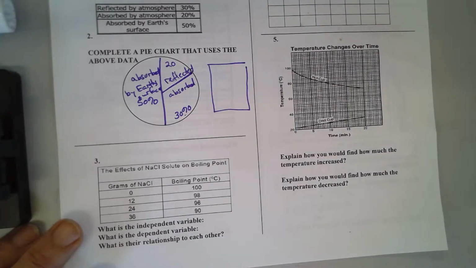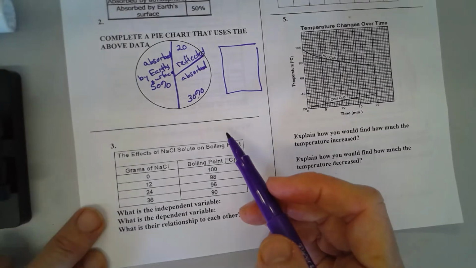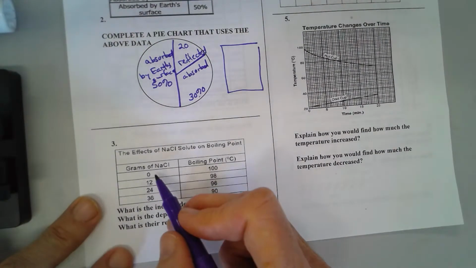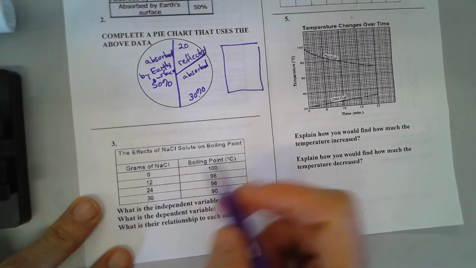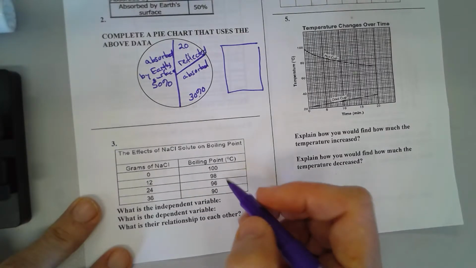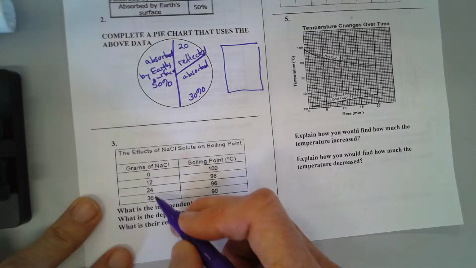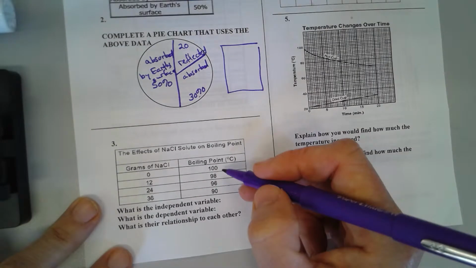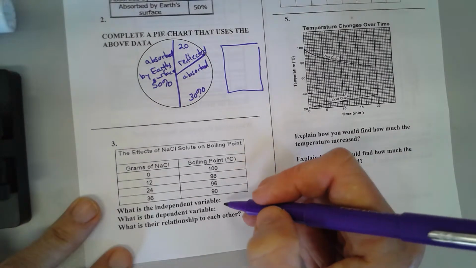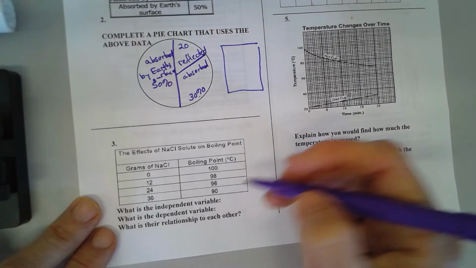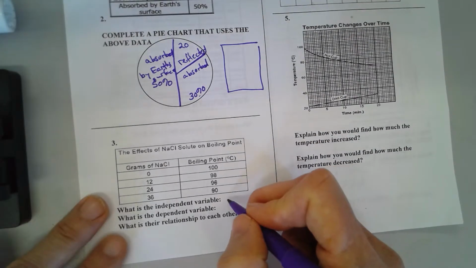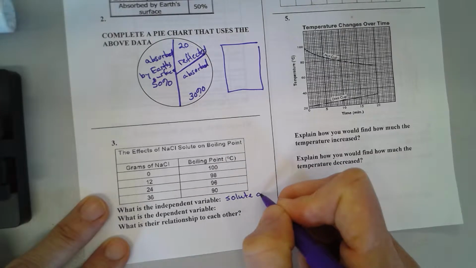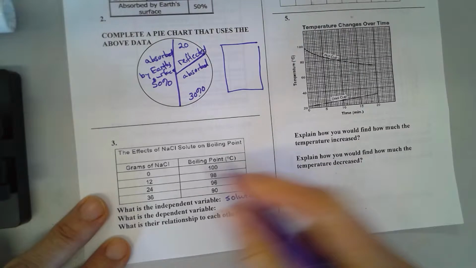Number three, the effects of NaCl solute on boiling point. So here I have my grams of NaCl and the boiling point. I can look at this and see that as my grams of salt increase, the boiling point is decreasing. So my independent variable is my solute amount, which is my grams of NaCl.